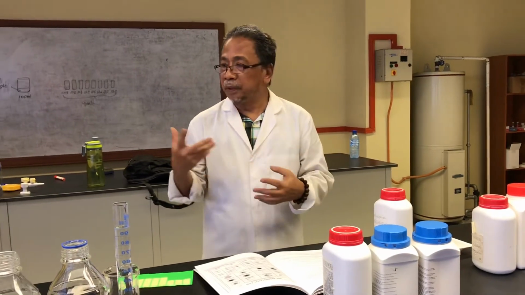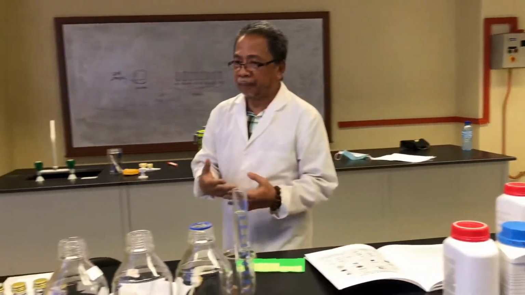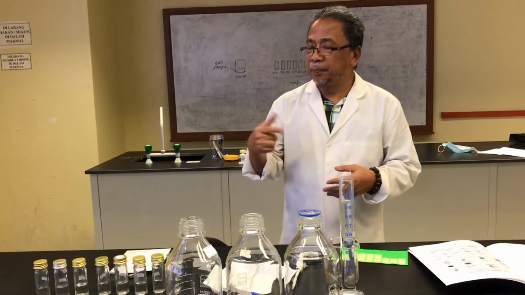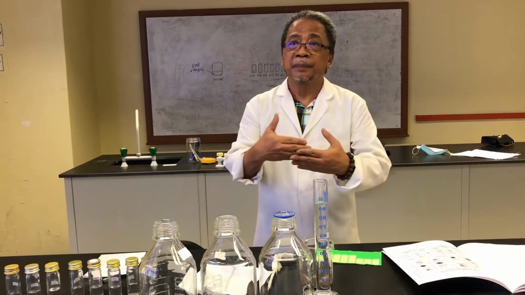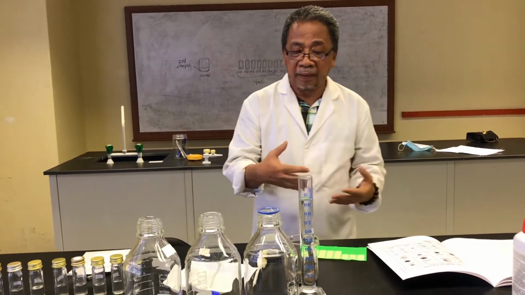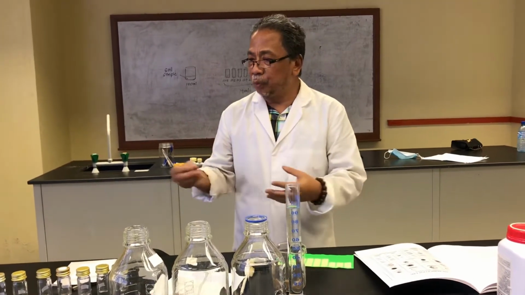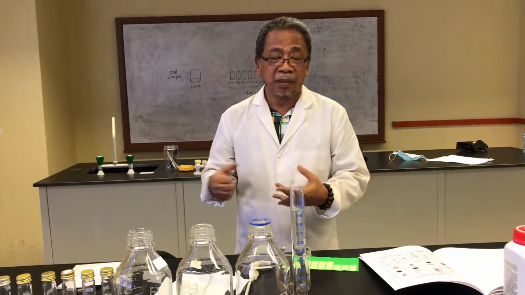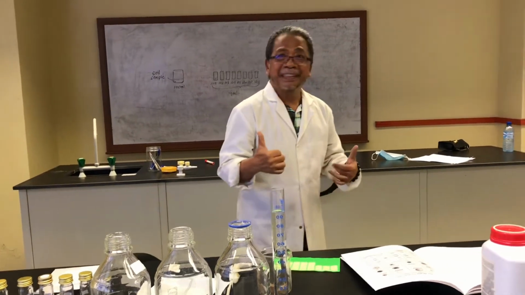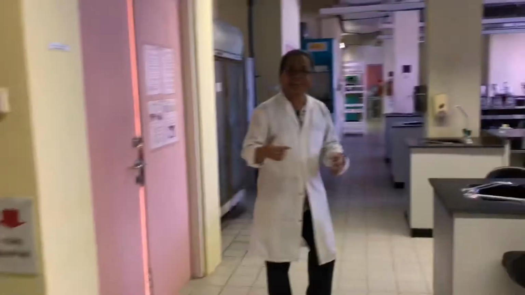Then the third one, I will show you how to do the dilution plate technique. If from the soil sample we want to know the microbial population in the soil, then we have to do the dilution plate technique. So let's go to the lab.